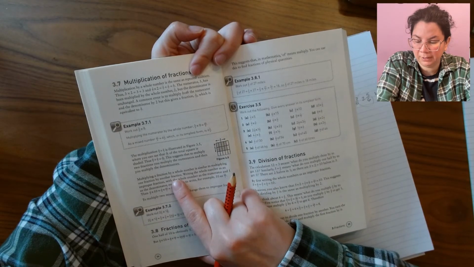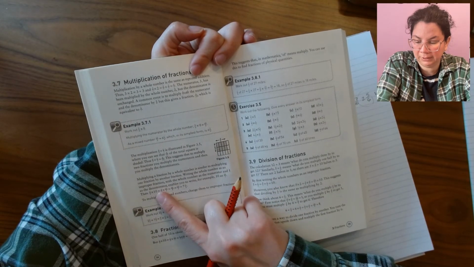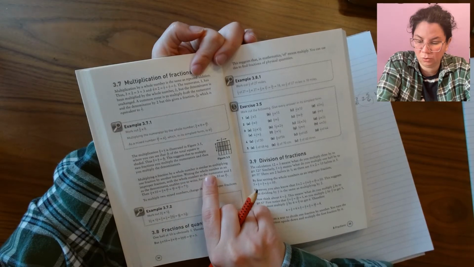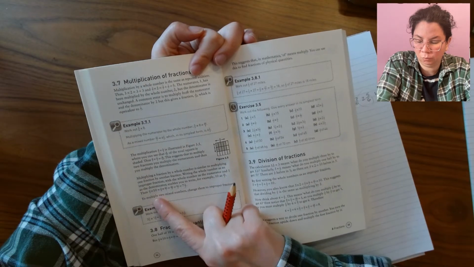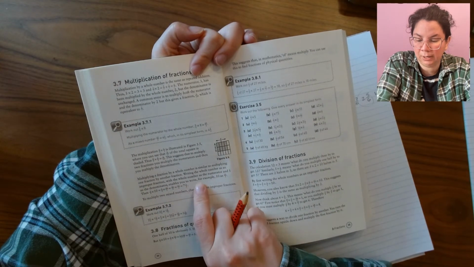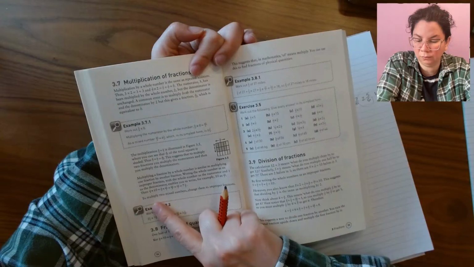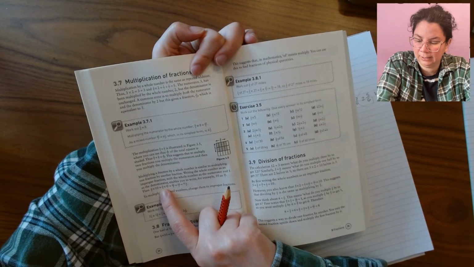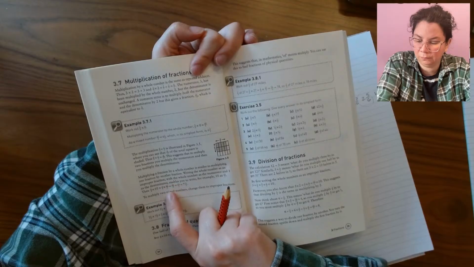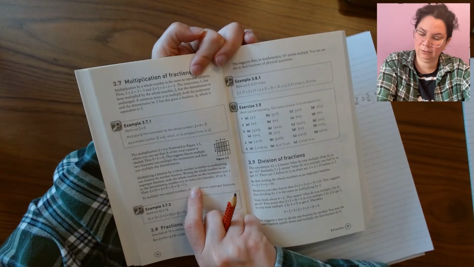Multiplying a fraction by a whole number is similar to multiplying one fraction by another fraction. Writing the whole number as an improper fraction, with the whole number as the numerator and 1 as the denominator, enables you to write, for example, 10 as 10 over 1. Then 3 over 4 times 10 is the same as 3 over 4 times 10 over 1, which is 30 over 4, which is 15 over 2, which is 7 and 1/2.